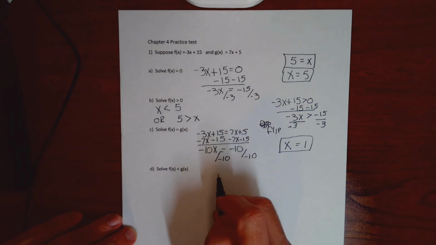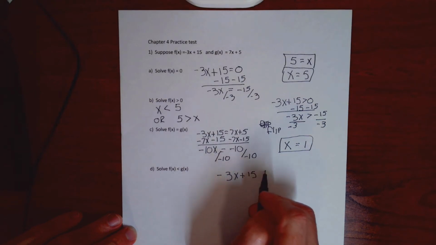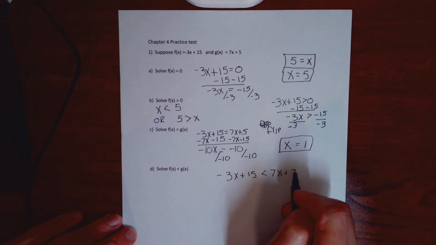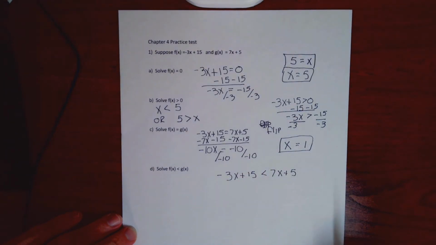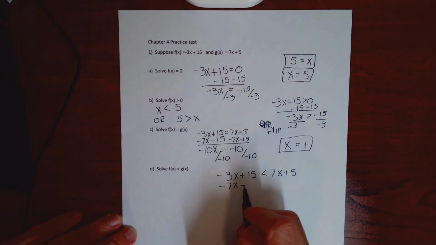Part D, I'm going to put the f function's right-hand side less than the g function's right-hand side, and do exactly the same algebra, meaning subtract 7x, subtract 15, and divide by -10. It's the same problem structurally. The symbol is the only difference in it. So -7x minus 15.